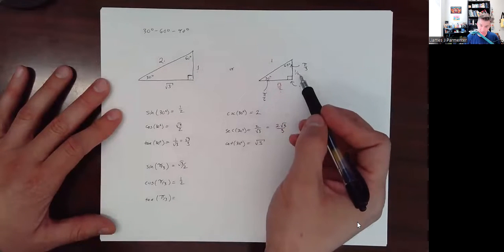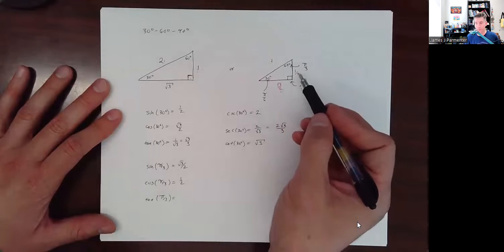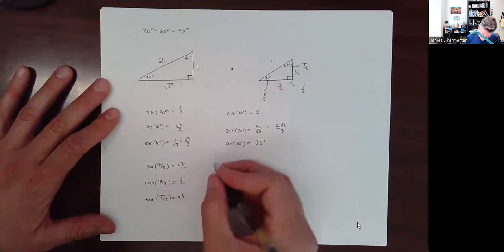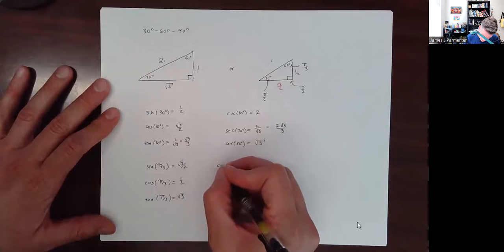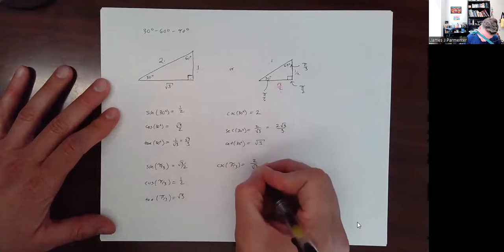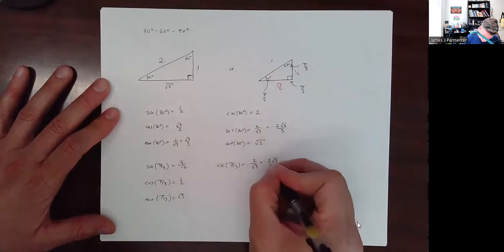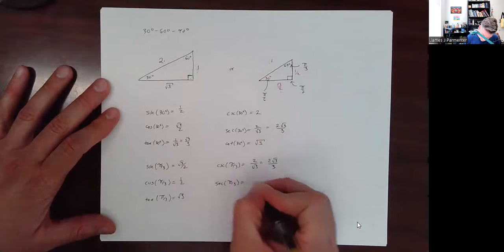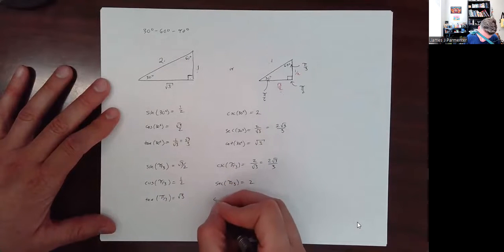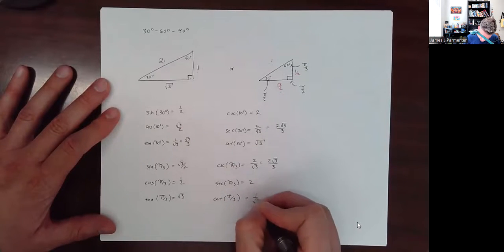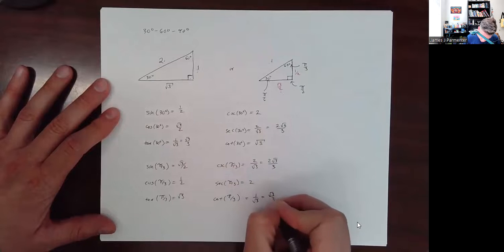opposite over adjacent, which is kind of annoying here. Root 3 over 2 over 1/2. The 2's would cancel. Or you can say it's just root 3 over 1, which is root 3. And then the flips. Cosecant of pi over 3 is going to be 2 over root 3, which rationalizes as 2 root 3 over 3. Secant of pi over 3 is 2 over 1, which is 2. And cotangent of pi over 3 is 1 over root 3, which rationalizes as root 3 over 3.